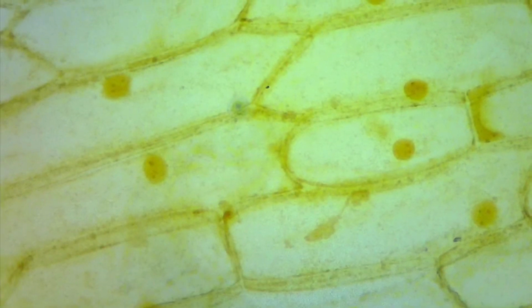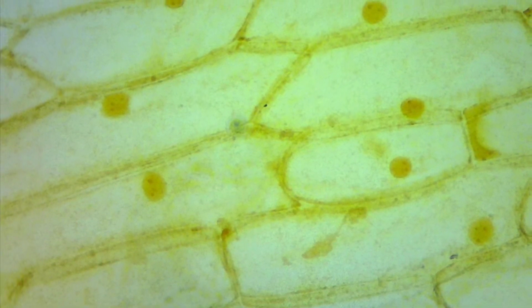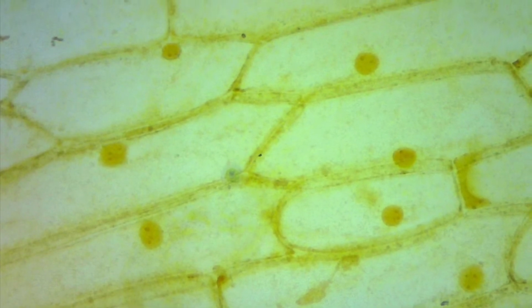In the onion cell, we pointed out 6 organelles: the nucleus, the nuclear membrane, the plasma membrane, the large vacuole, and the chloroplast. Use the dot system to identify the nuclear membrane, the plasma membrane, the large vacuole, and the chloroplast.